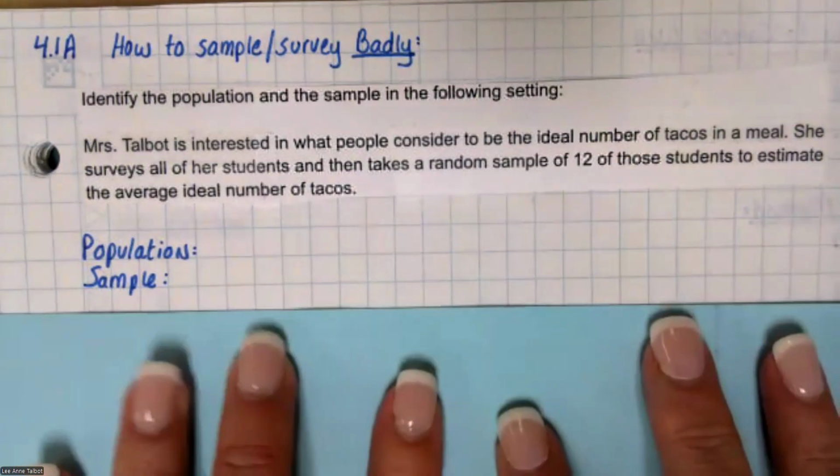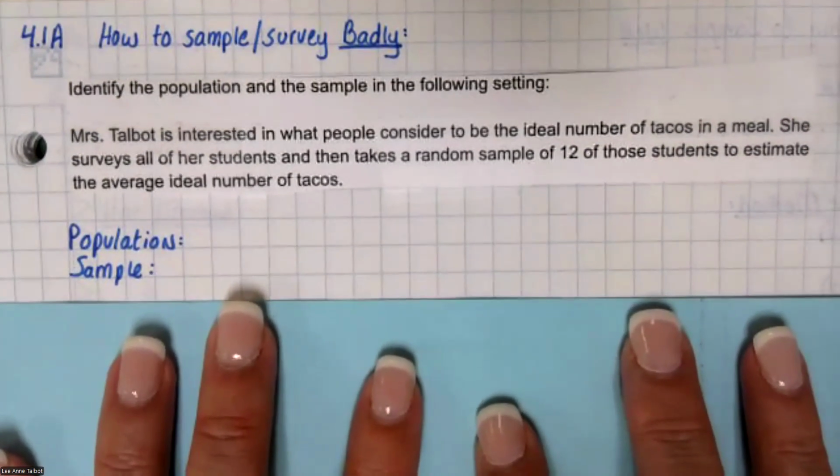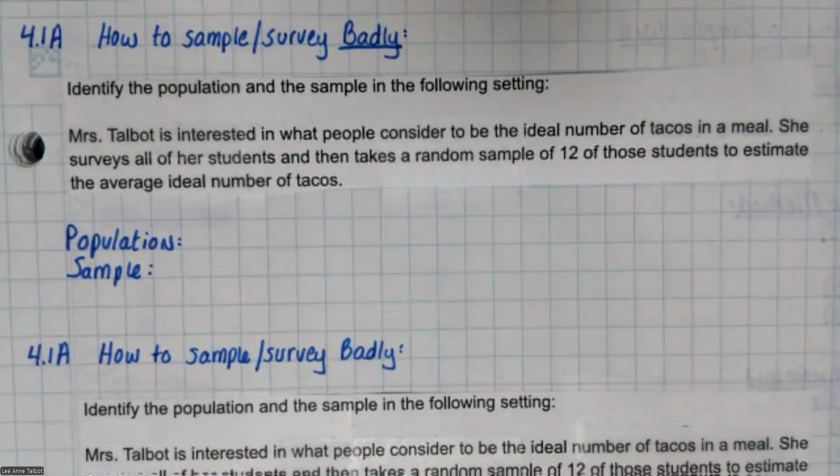This is actually the end of the notes in the notebook today. This is it. See this one down here, that's for 5th period.